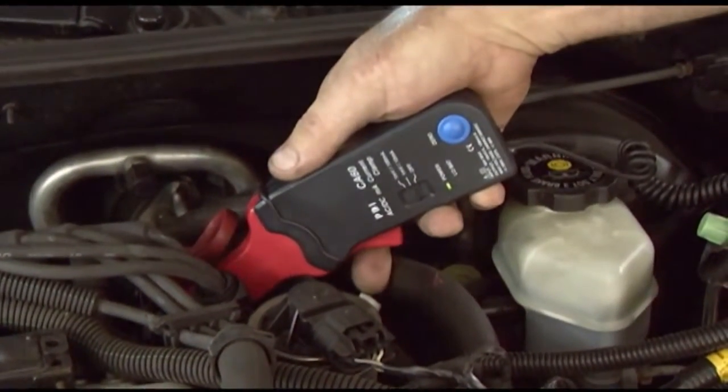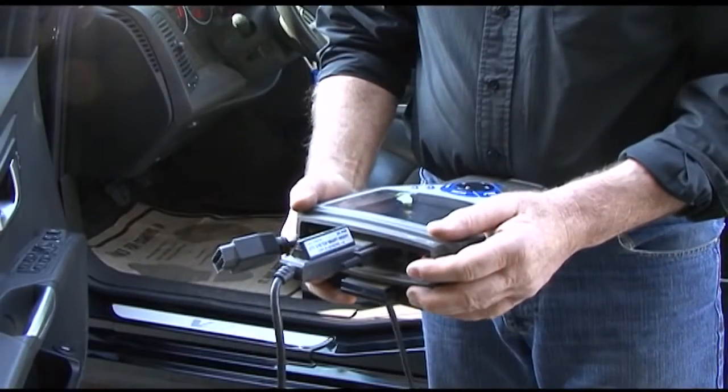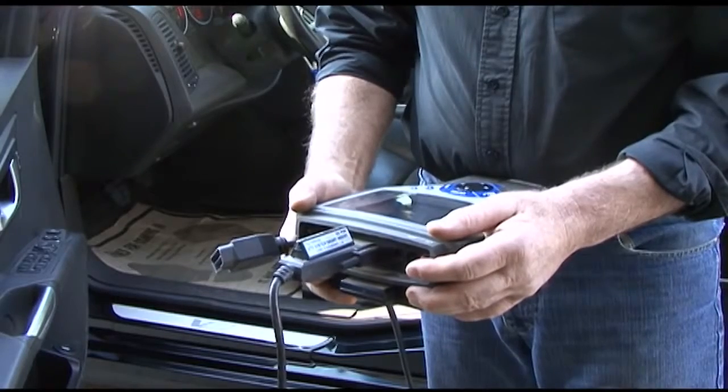It's best to use an oscilloscope and a low amp current probe. If possible, use a scan tool to command the powertrain control module to fire the ignition coil for testing.